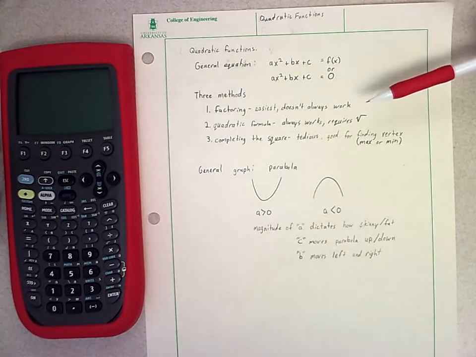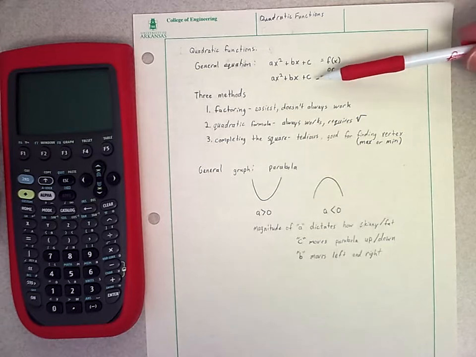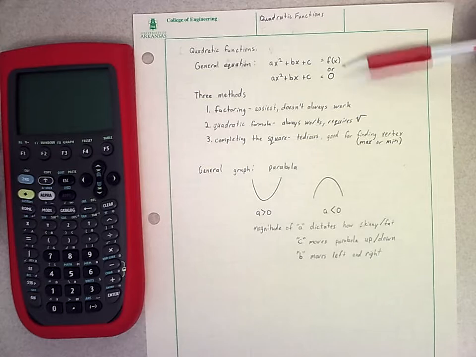One of the key points is if we are trying to solve an equation, we do want to get to the form of ax squared plus bx plus c equals 0 on that side so that we can work with it easily. When it comes down to working with those, we basically have three methods of dealing with them.